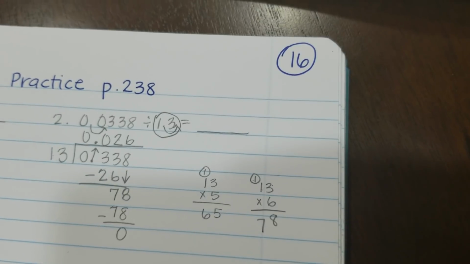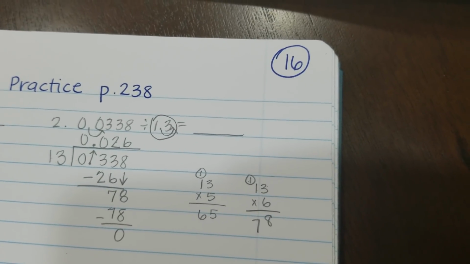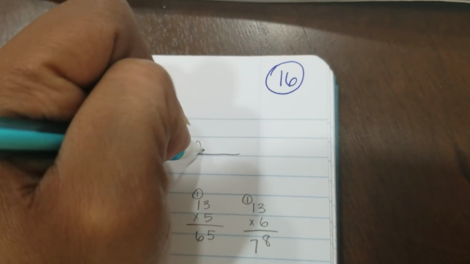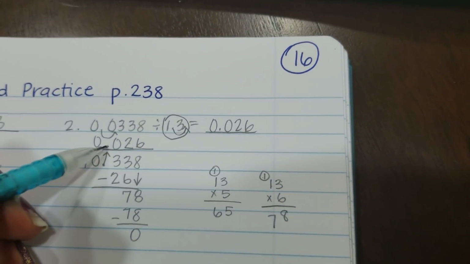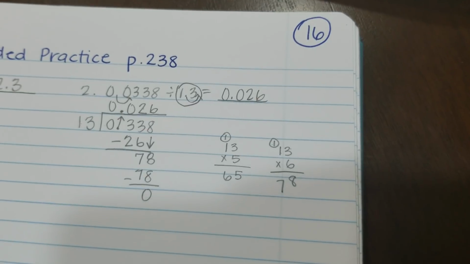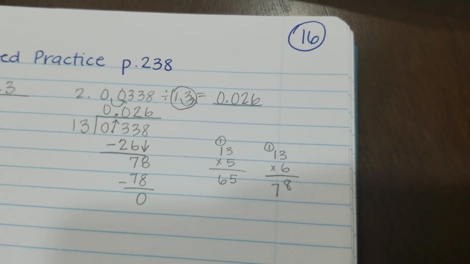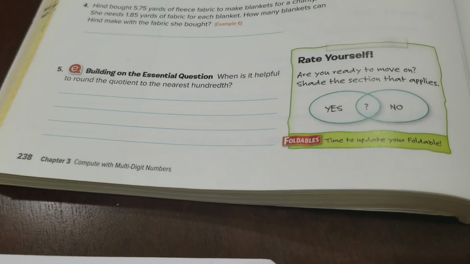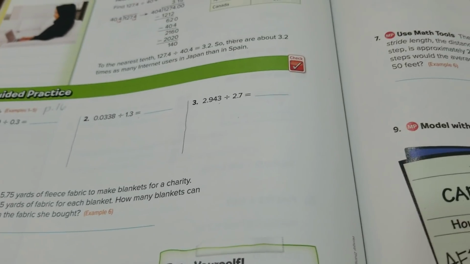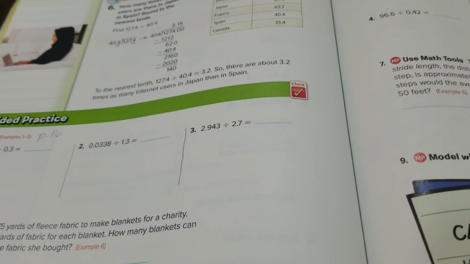So 0.0338 divided by 1.3 is 0.026. See how important it is to make sure we bring our decimal point straight up right away so we don't forget where it's placed. Okay. Now, back to question 3. And again, I'm looking on page 238 in your math book. Guided practice. Question number 3 now.